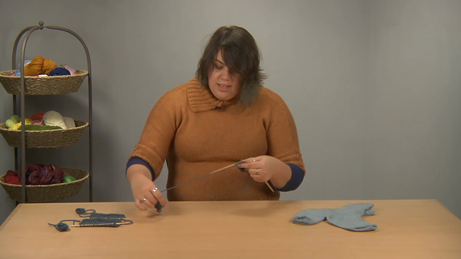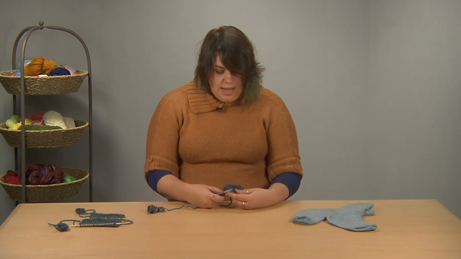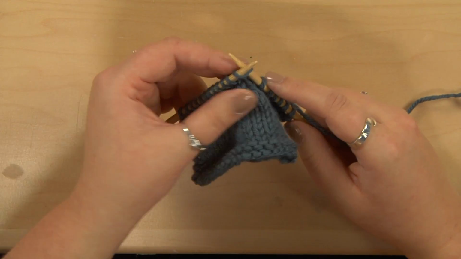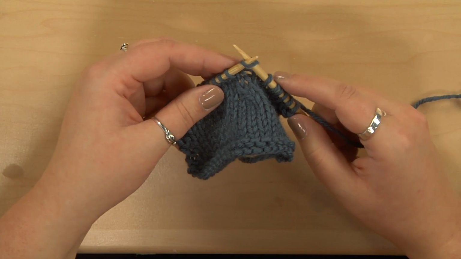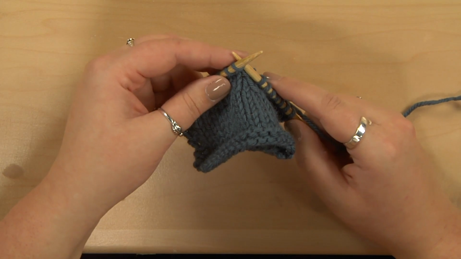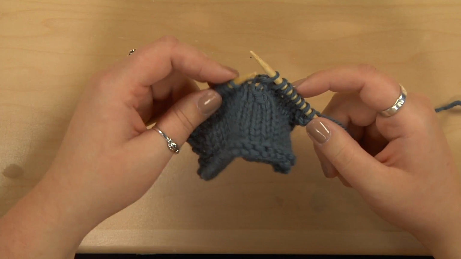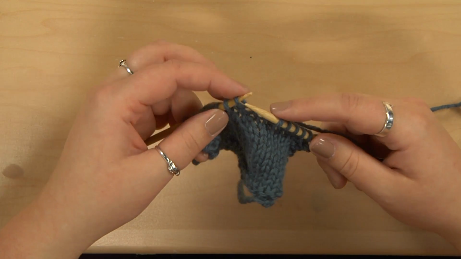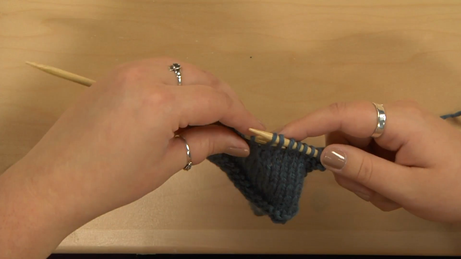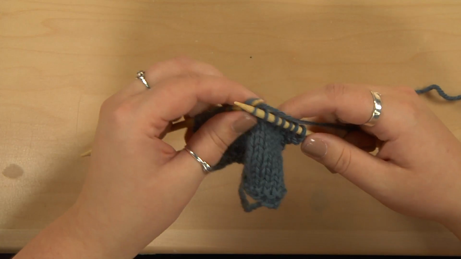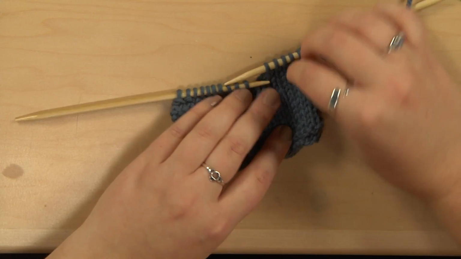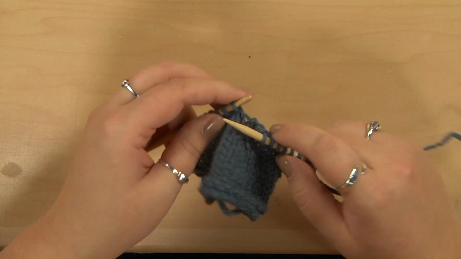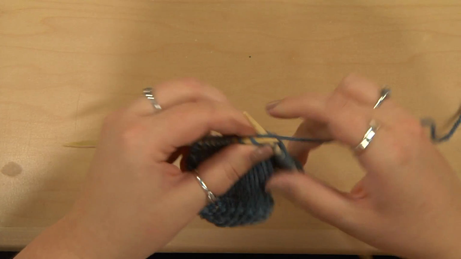So the first one I'm going to demonstrate is a slip-slip knit decrease on the right side and the corresponding purl 2 together decrease on the wrong side. So I'm going to insert my needle as if to knit, but instead of knitting it, I'm just going to slip the stitch off. And I'm going to do that again. I'm going to slip the stitch as if to knit and put it on the right hand needle. And then I'm going to move these stitches back to the left hand needle. So usually what I do is I just put the left hand needle through there and then I knit these two together and it creates a nice left leaning decrease. As you see later down here, it's leaning towards the left. So that's the slip-slip knit decrease.